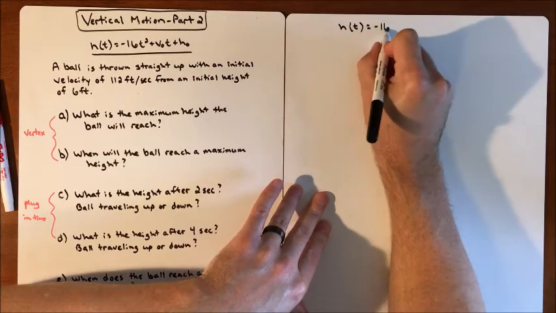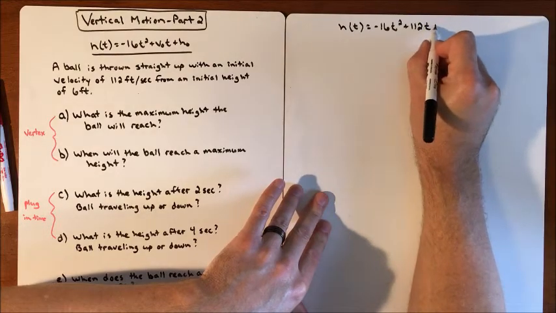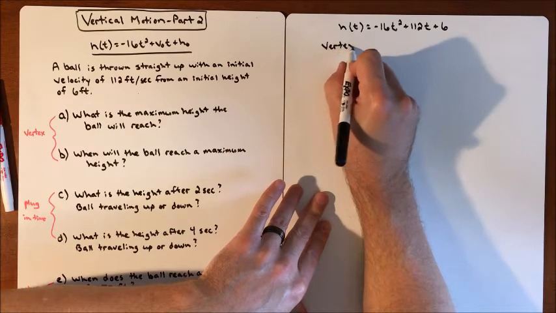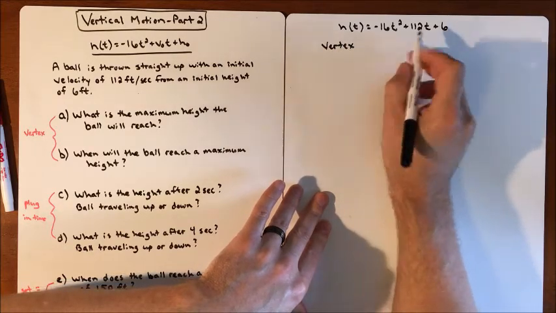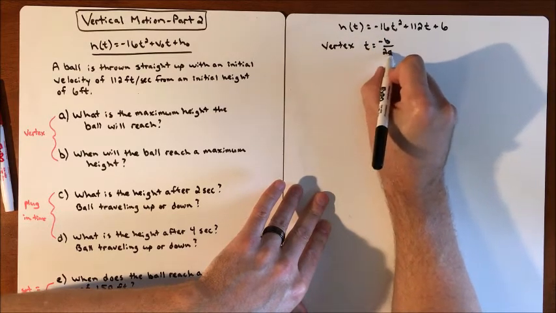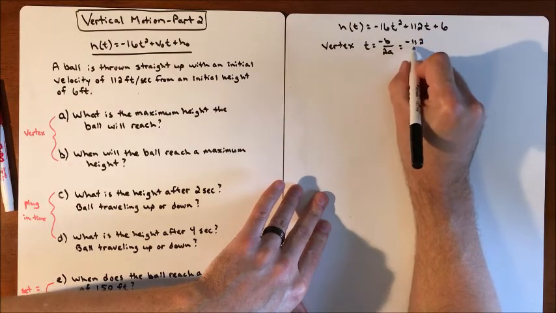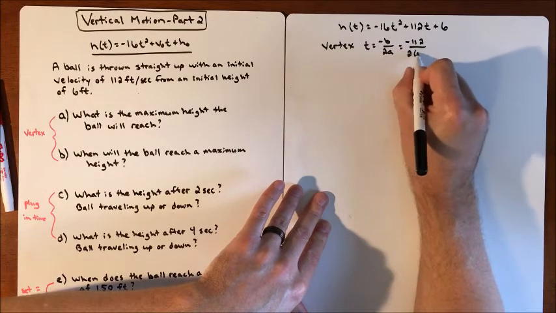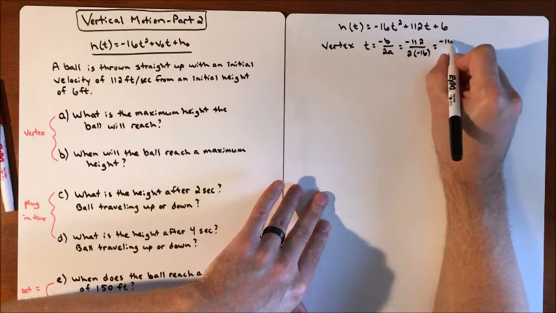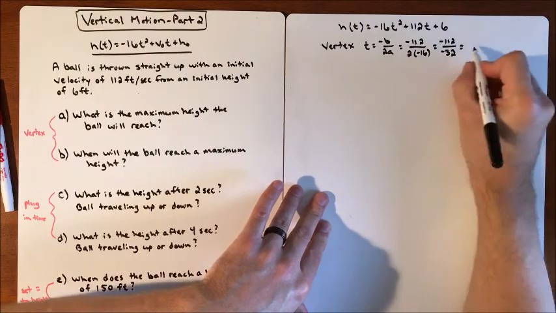So it's negative 16t squared plus our initial velocity of 112 feet plus our initial height of 6. So our vertex is normally x equals, except our variable is t. So we'll put t equals negative b divided by 2a. So our b value is 112, so it's negative 112 divided by 2 times a, which is negative 16. So that is going to be negative 112 divided by negative 32, which ends up equaling 3.5.